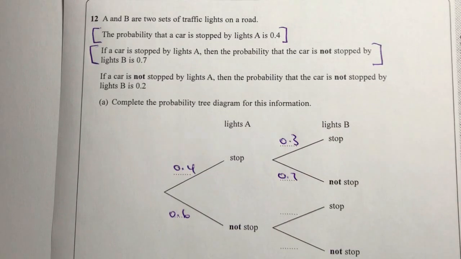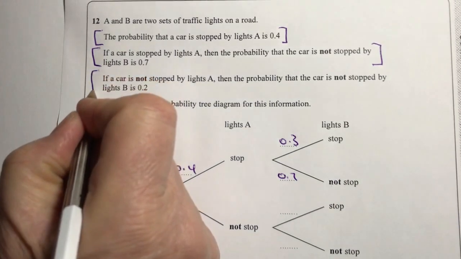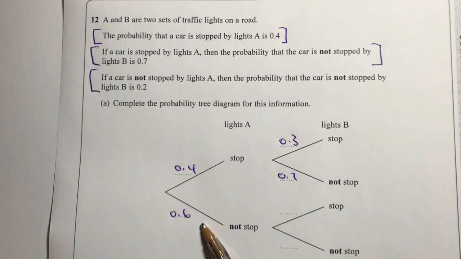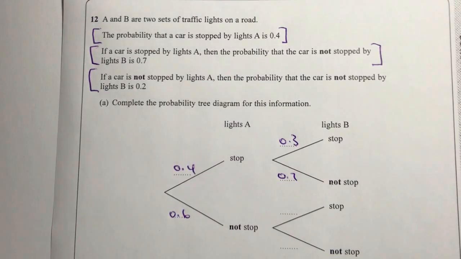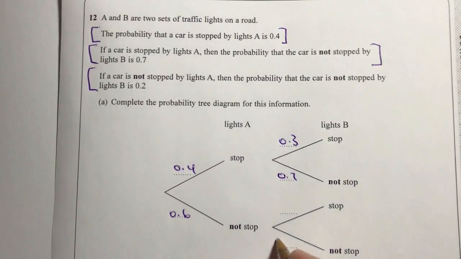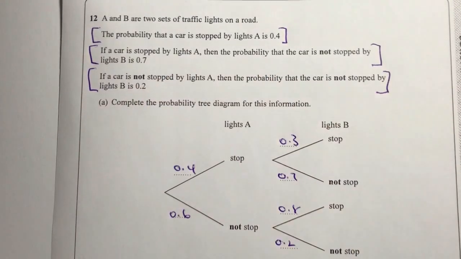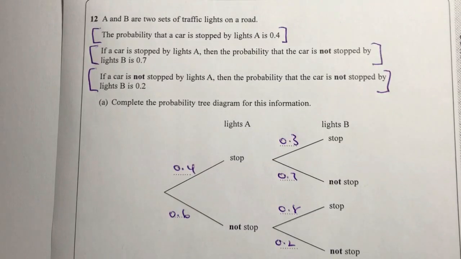So like a lot of these questions, it's a little bit of detective work to sort things out and put things into the right way, and you do actually get 2 quite well-deserved marks sometimes where you can work your way through the English. Okay, so let's have a look at the last one. If a car is not stopped by lights A, the probability that the car is not stopped by lights B is 0.2. So that's going to be 0.2 and that's going to be 0.8, and that will give you 2 marks for answering that question.